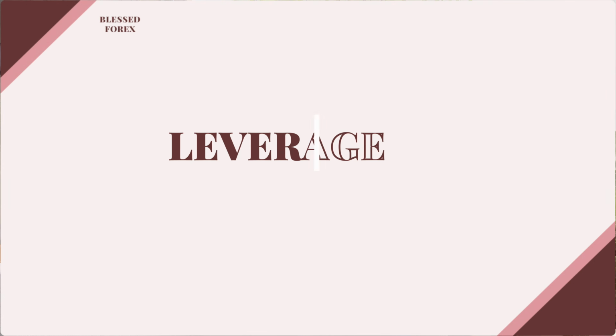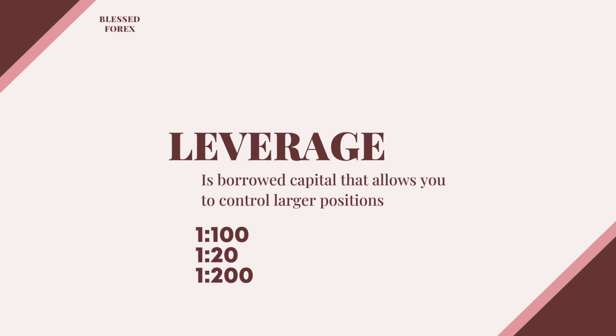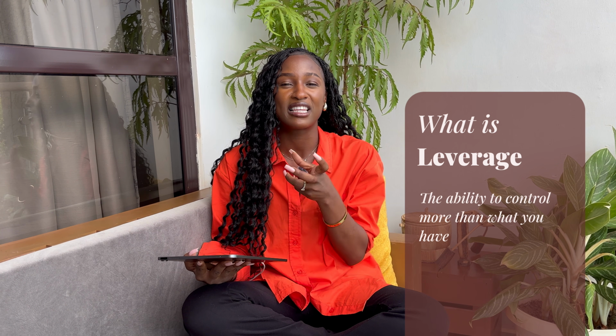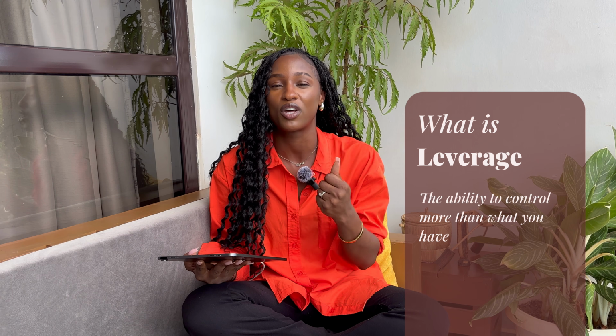So now that we've talked about pips, lot sizes, and pip value, let's talk about leverage. Leverage is very, very key in Forex trading because it either makes you money or it makes you a lot of losses. So what is leverage? Leverage is you having the ability to control more than what you have. Like you have a very small capital or a very small account, but you're able to control even more positions to make more money than you have.